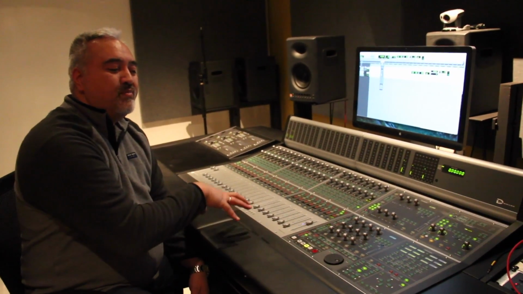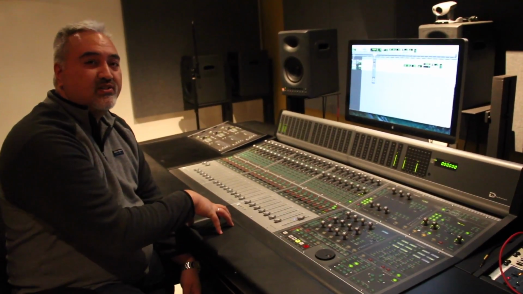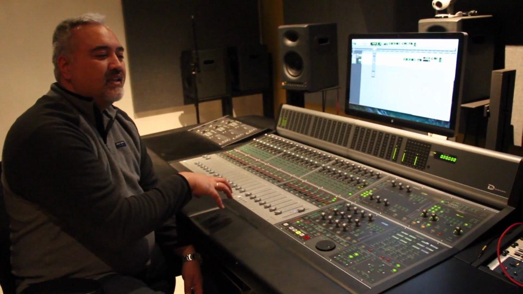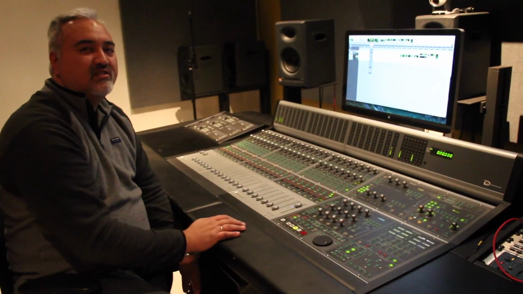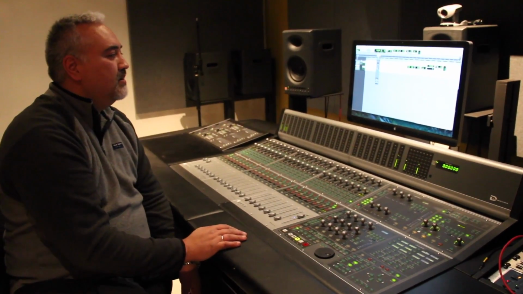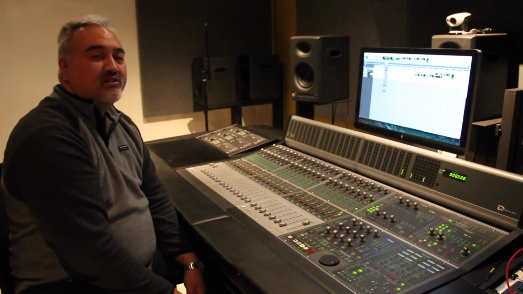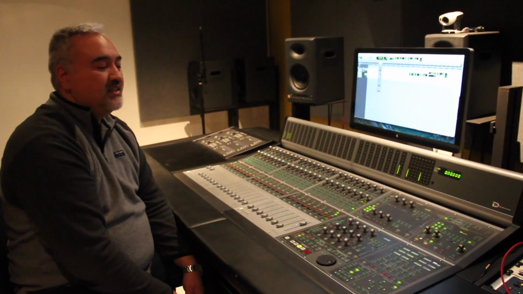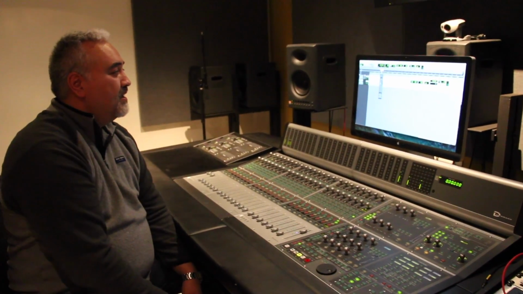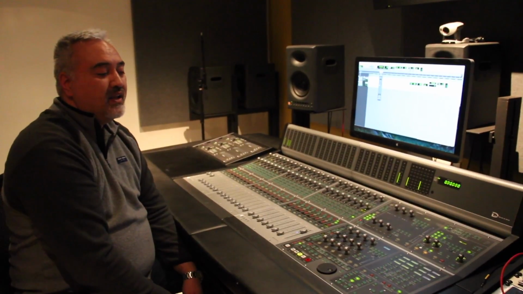You don't need to worry about the sample rate for your Pro Tools session in this room because we're using an analog signal that's generated from the Aviom network. So to your heart's content as to what the sample rate is going to be. And that is about it.